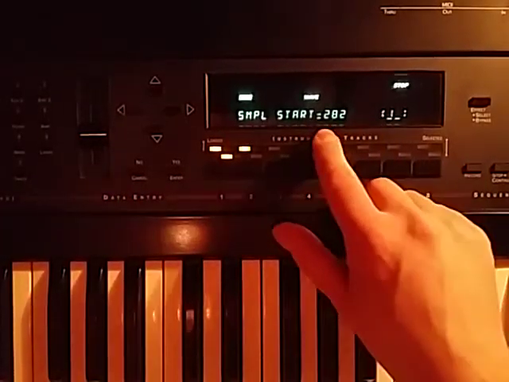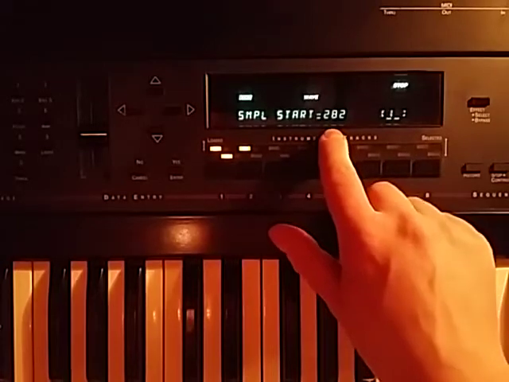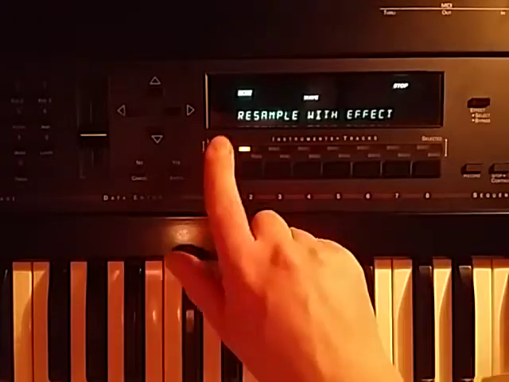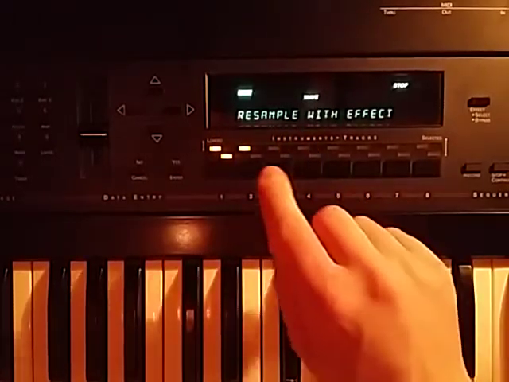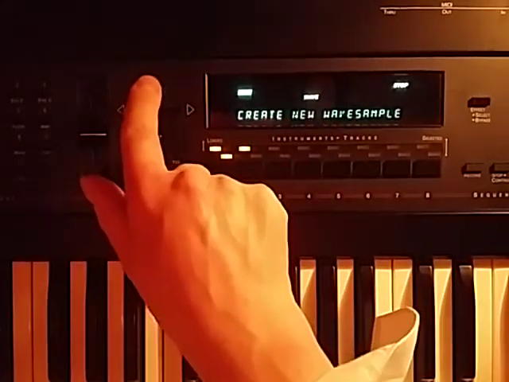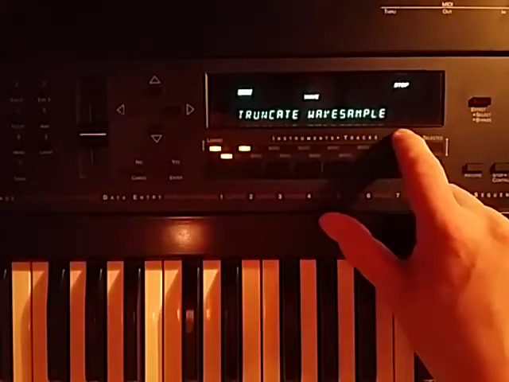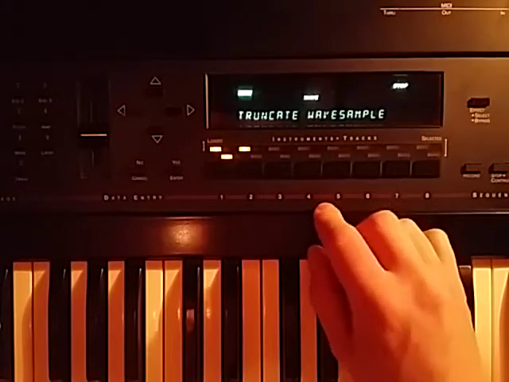So that's fine. Now if we press Command Wave, we're gonna truncate the wave sample, and truncate will get rid of everything before this value. So Command Wave, scroll up 6 pages to the truncate wave sample, press yes.